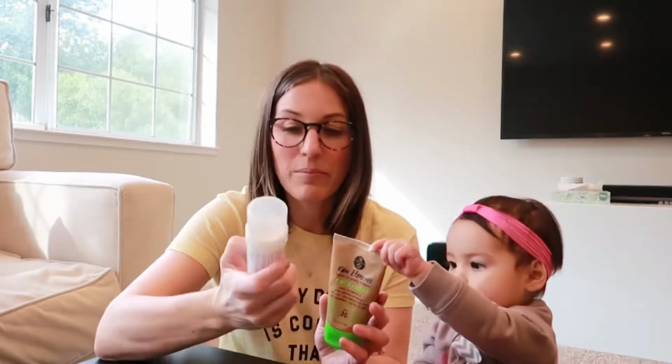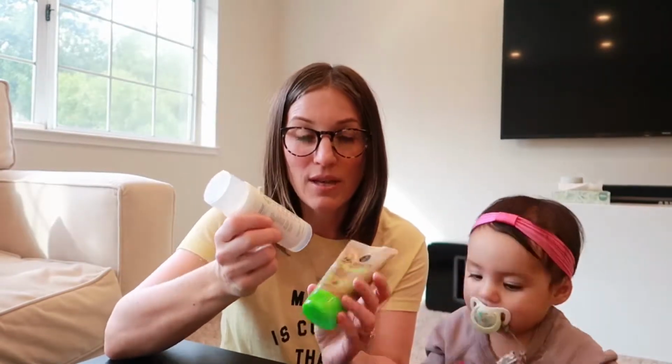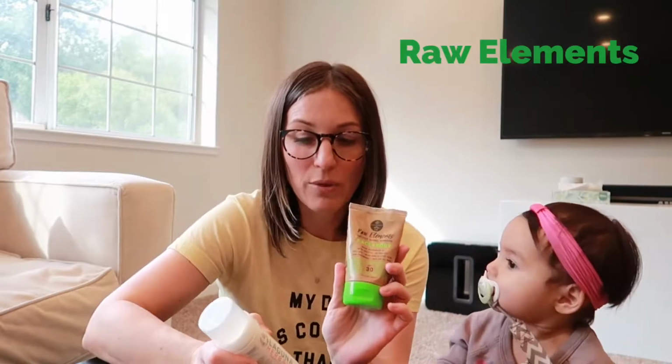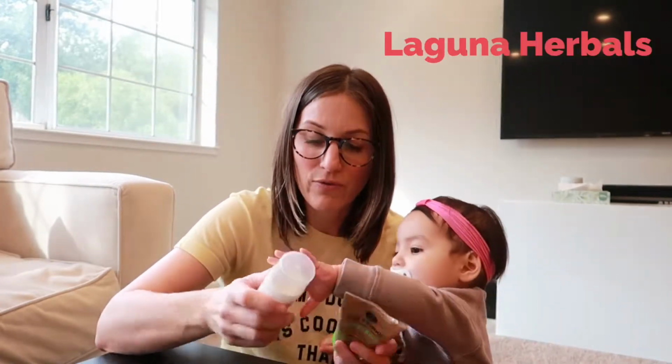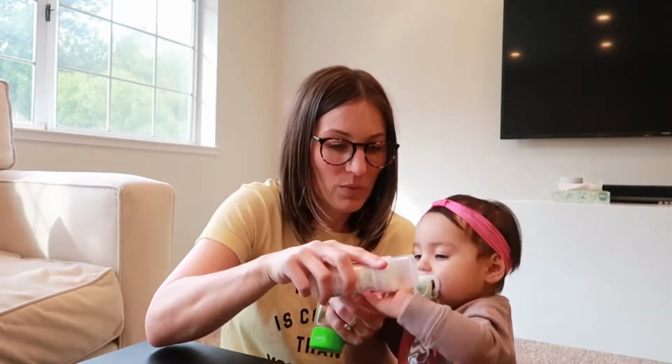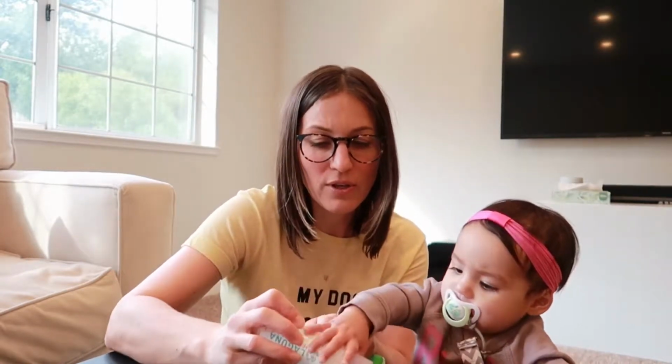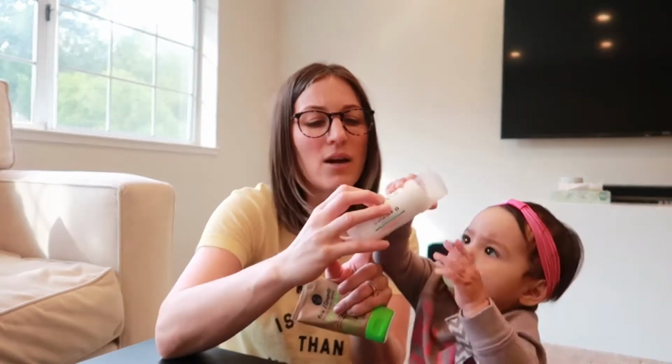So here's an example. These are two sunscreens that we use and love. One is Raw Elements and one is Laguna Herbals. So for Laguna Herbals, if I turn it over and look at active ingredients, it says zinc oxide and it's 25%. So it's above that 20% threshold. And if I look at Raw Elements, it's zinc oxide and it's 23%. So again, above that threshold.